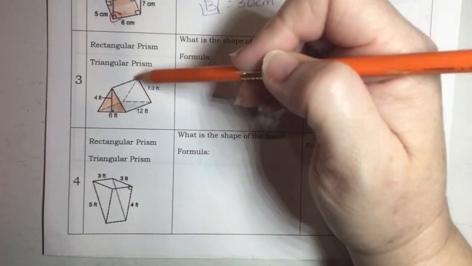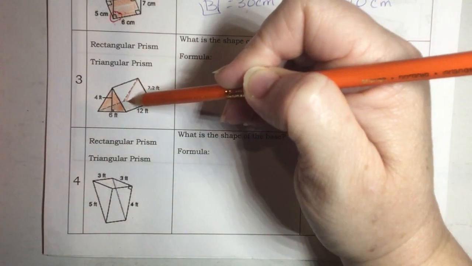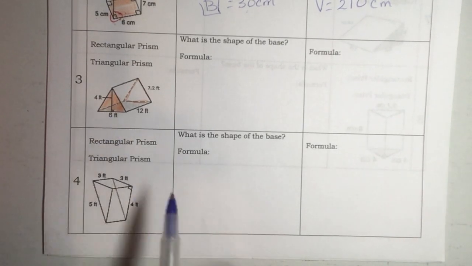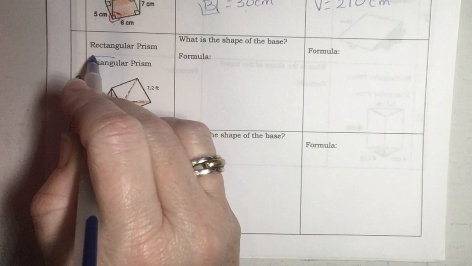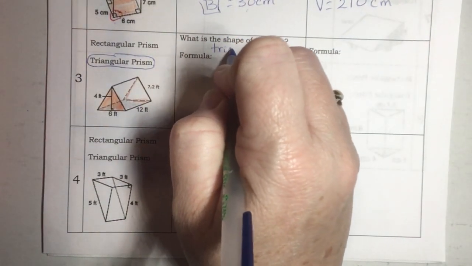So we have a triangle there, and then we have this one back here, right? I know base implies bottom, but it does not have to be at the bottom. This one's just laying down like a tent, right? So this is a triangular prism. The shape of our base is a triangle.